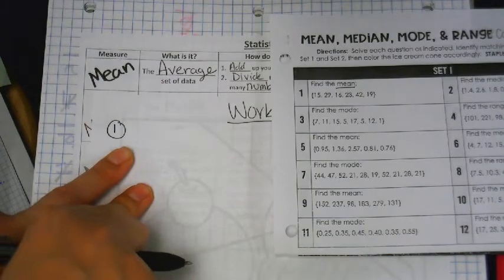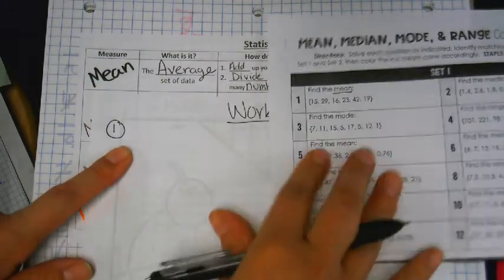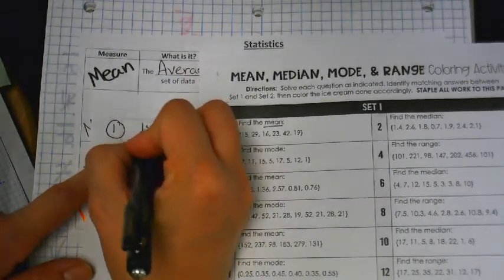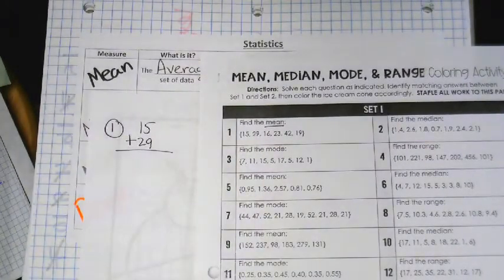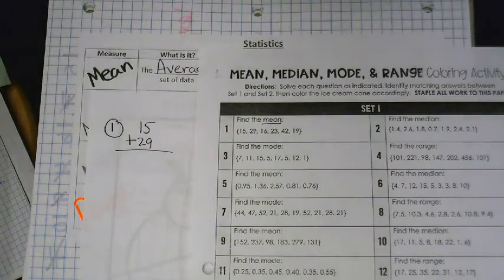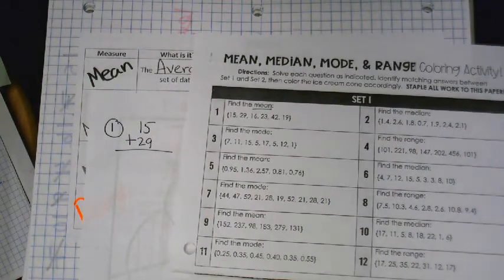On the back of the ice cream, you're going to add 15 plus 29. Go. We're adding right now. Add all those numbers up.